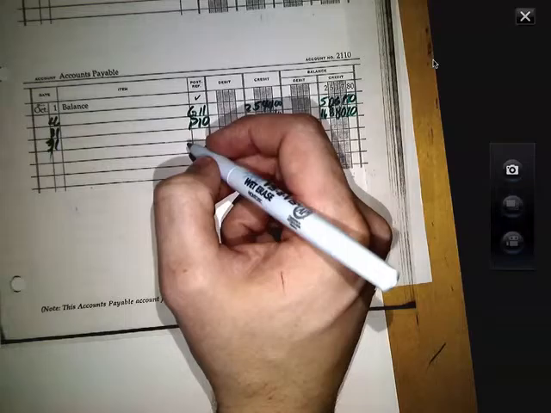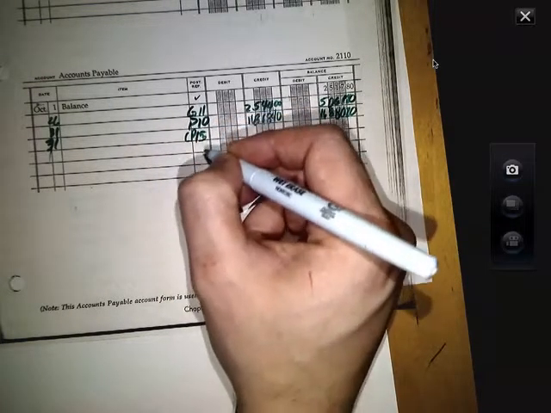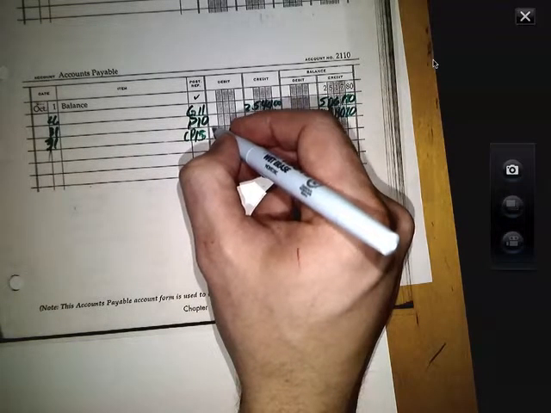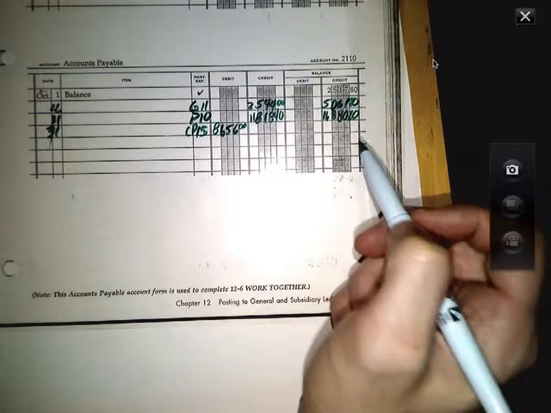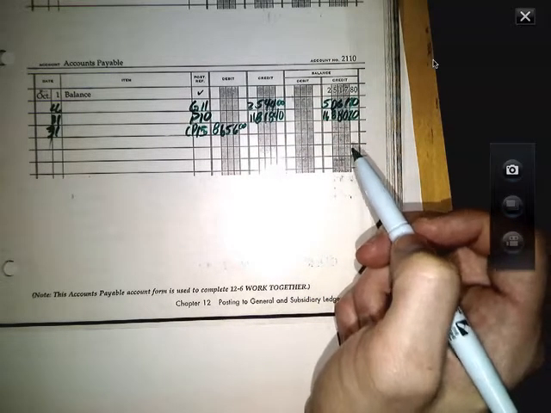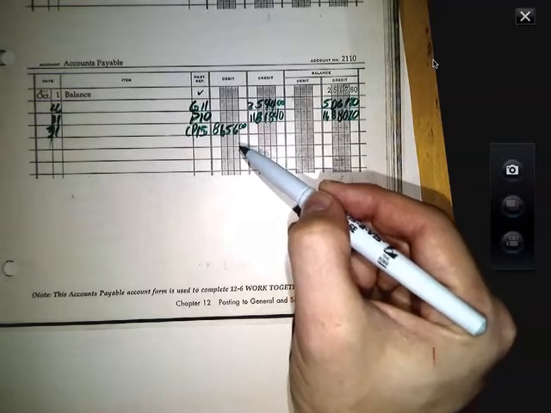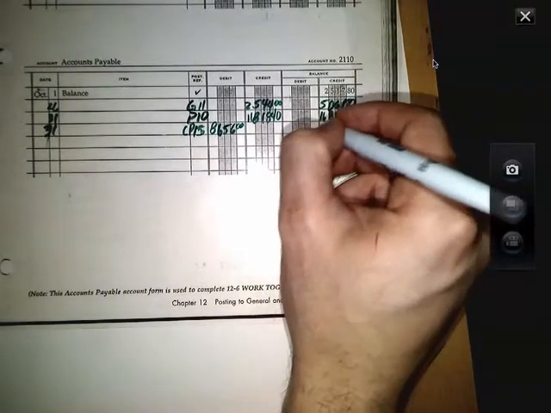This is on the 31st, cash payments 15. This is for a debit of 86.56. So we had 16,880.20 minus 86.56 gives you 16,793.64. That's for account 2110.